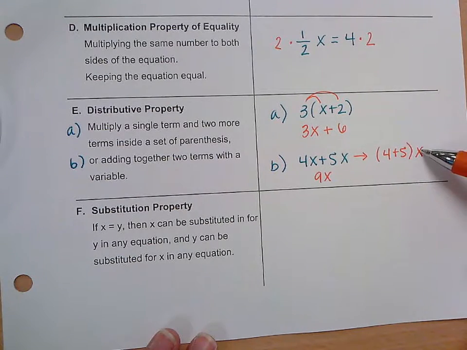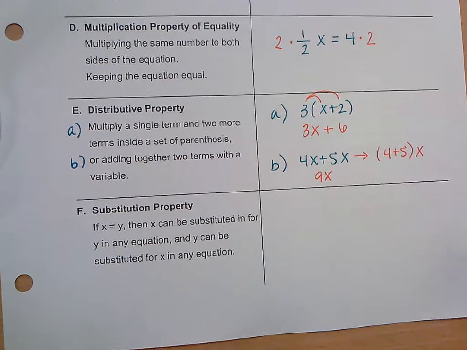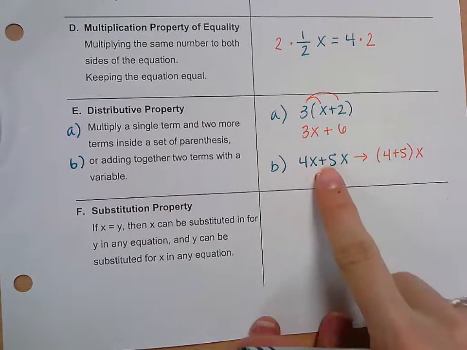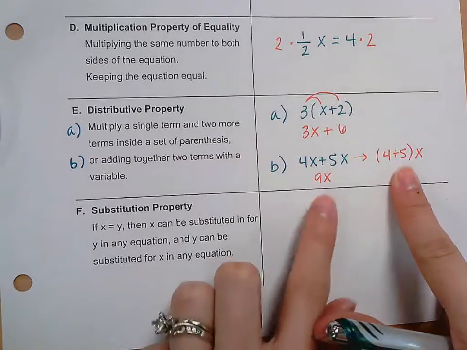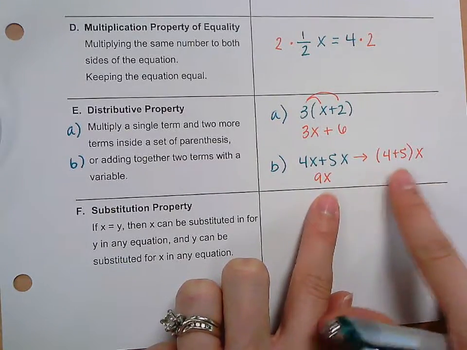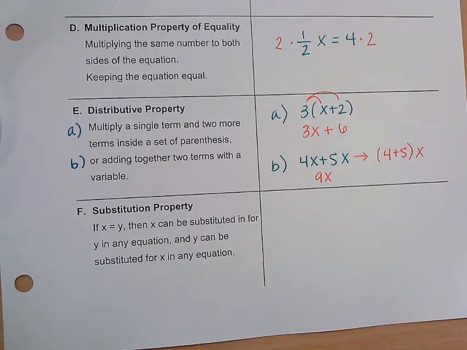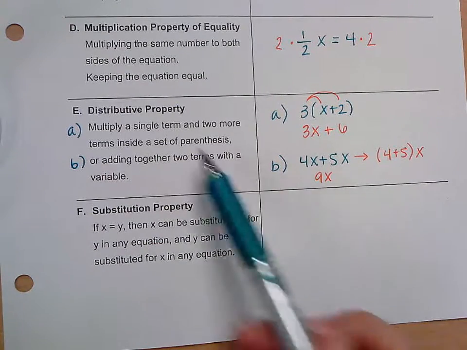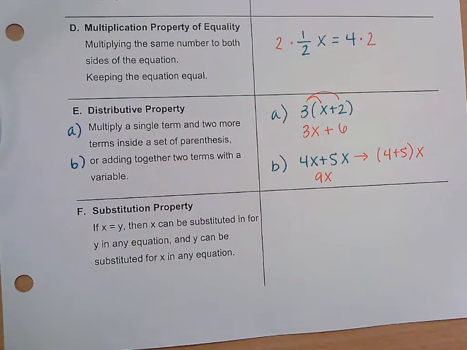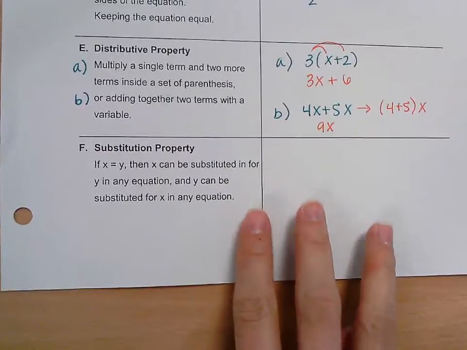Okay, so if you thought of distributing the x, you would get 4x plus 5x. But I'm working with that in reverse. So the 4 plus 5 gives me the 9, and then I have the x. So that's why it's grouped in with that distributive property. So if you see that you're combining like terms in a problem, that would fall under the distributive property.